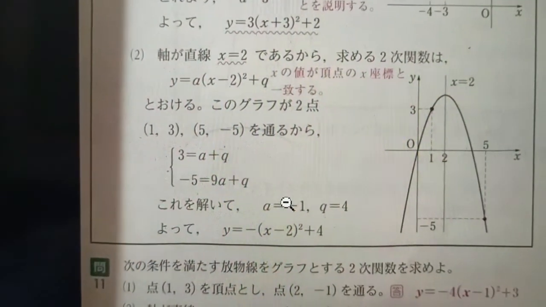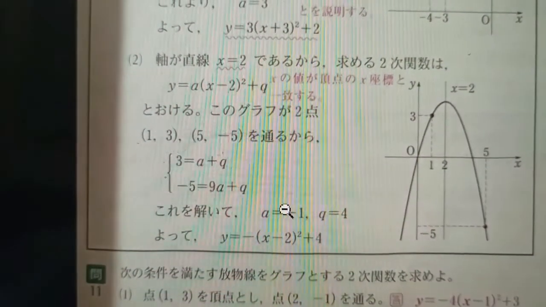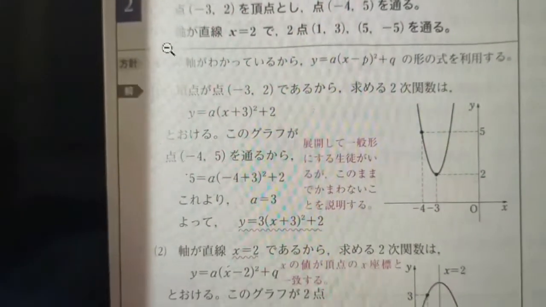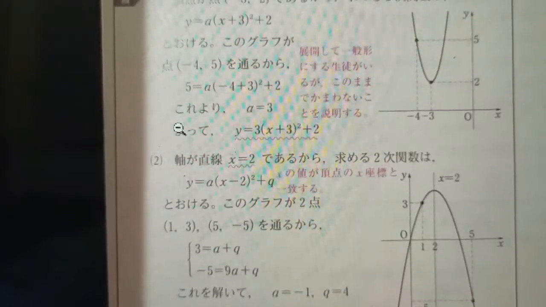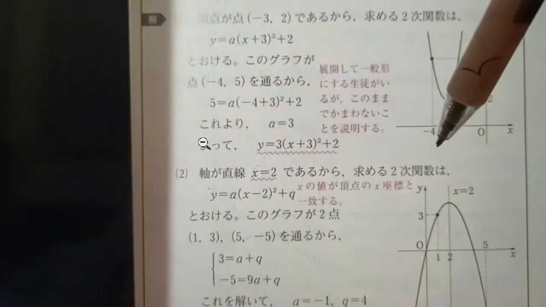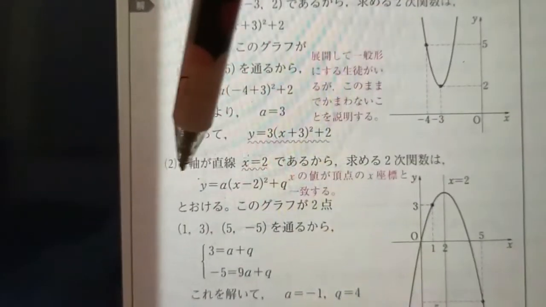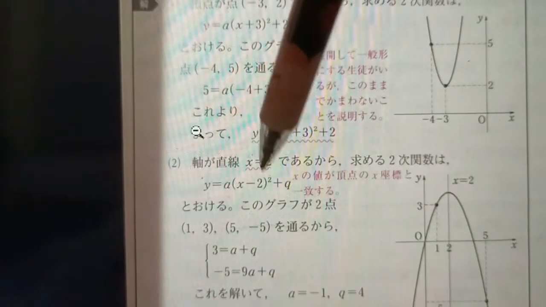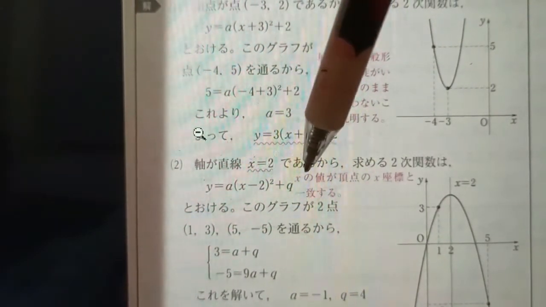Now for number 2, the axis is x equal to 2. Since the axis is x equal to 2, the quadratic function is y equal a(x minus 2) squared plus q.